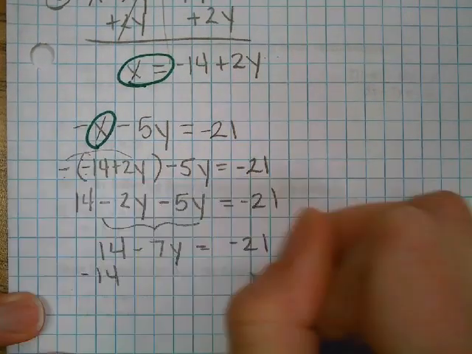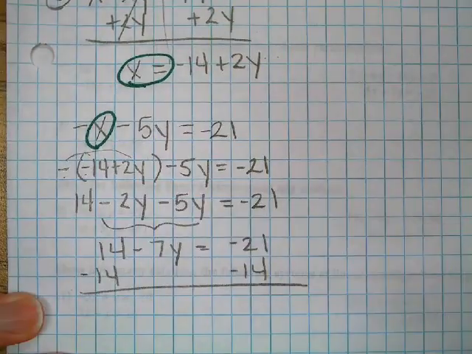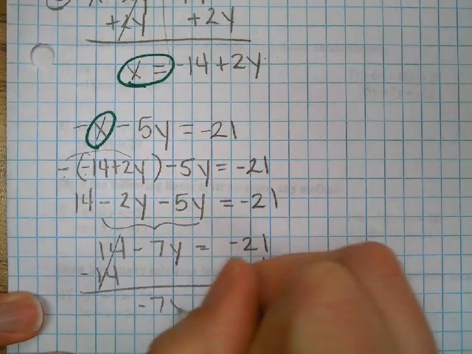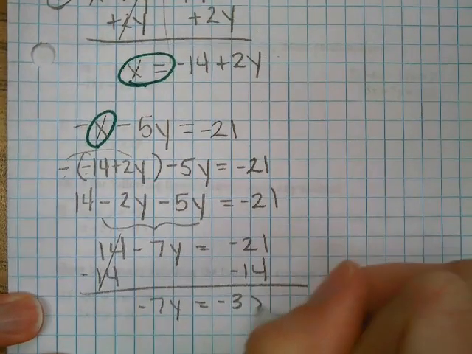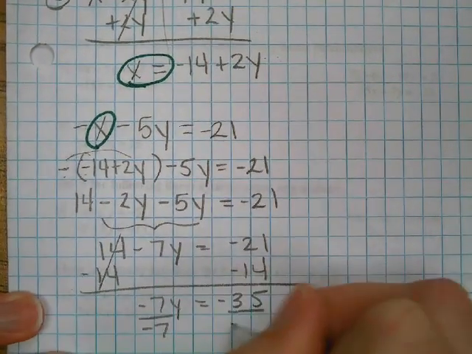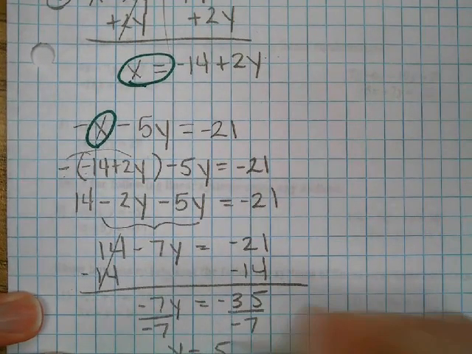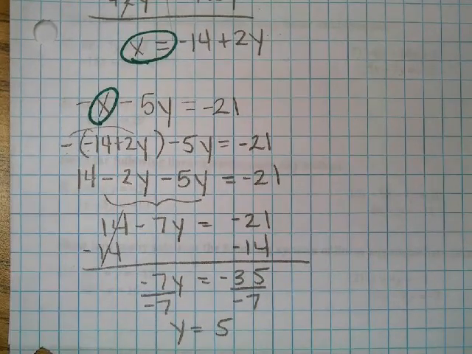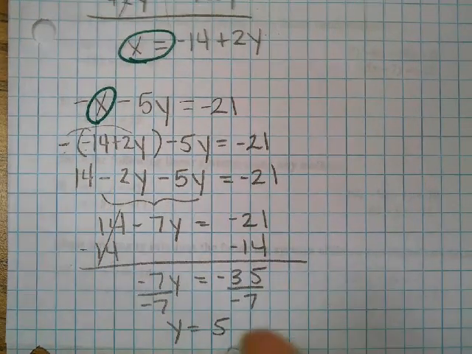Then subtract 14 from both sides. So negative 7y equals negative 35. And negative 35 divided by negative 7 is positive 5. So now I know that y equals 5.